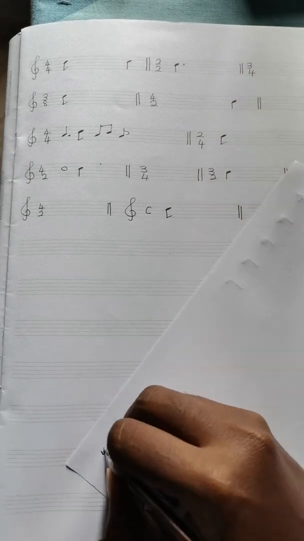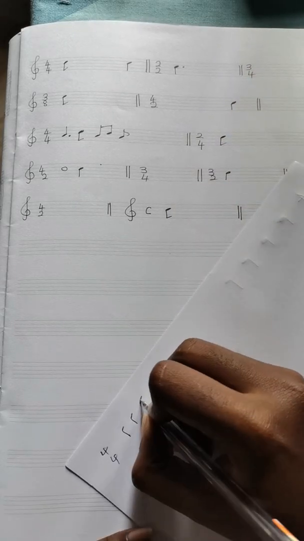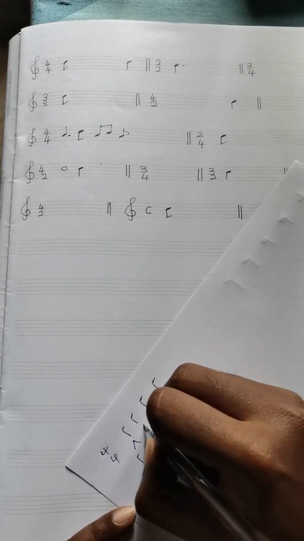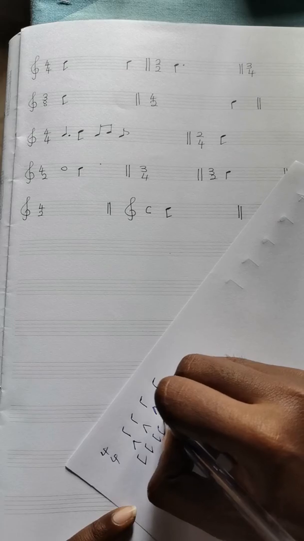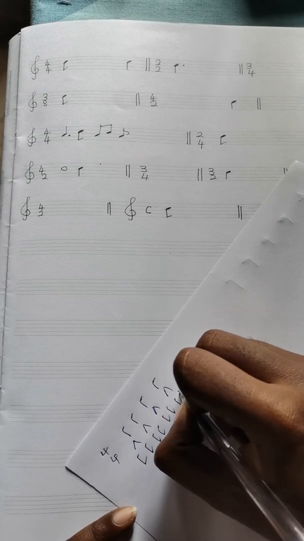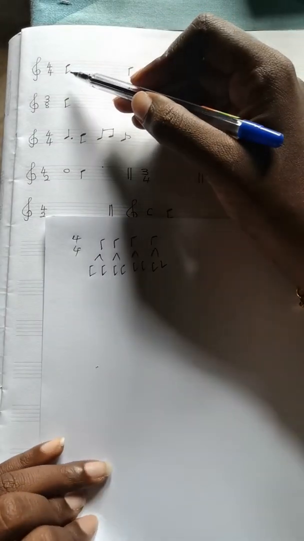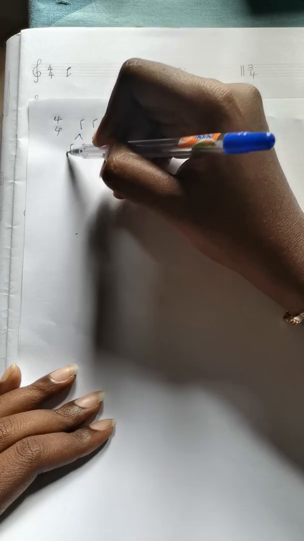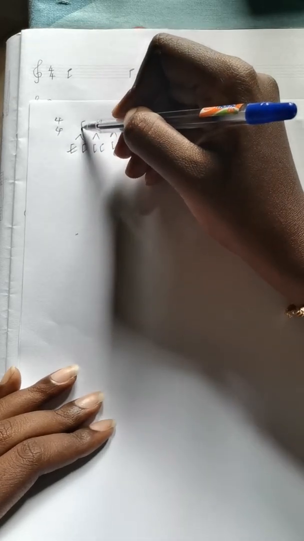Okay, right. 4-4 stands for 4 crochet beats in a bar. So once you get this, write the breakdown. Each crochet has 2 quavers inside. Here they have given you one quaver, right? Where did that quaver come from? This quaver is the first quaver coming from the first crochet beat.